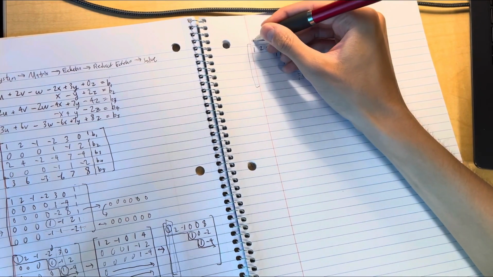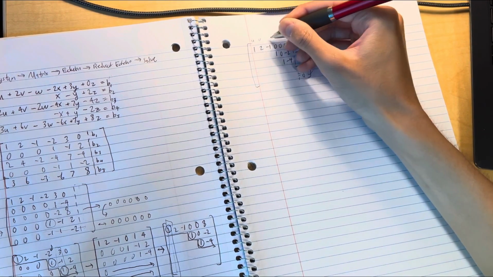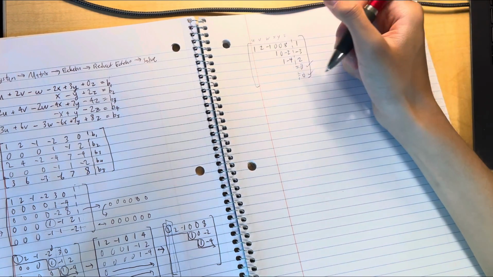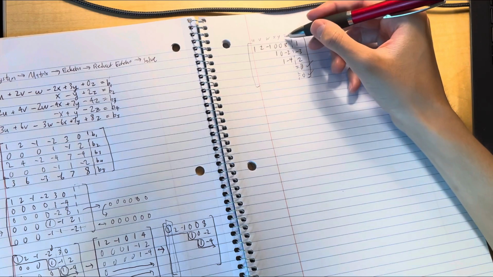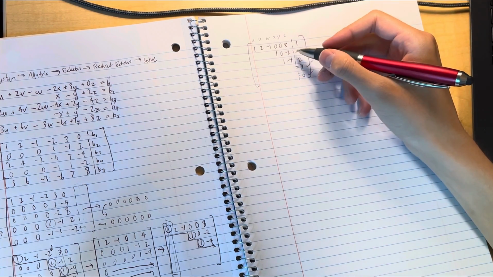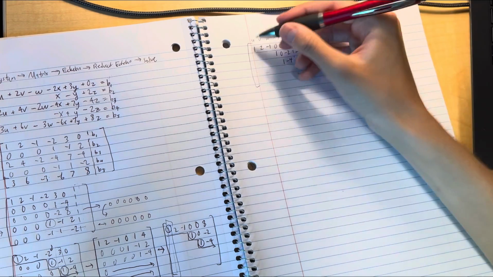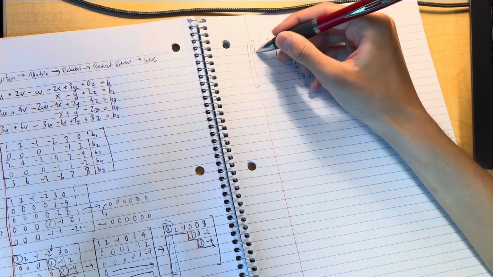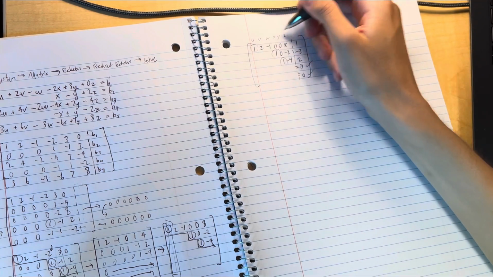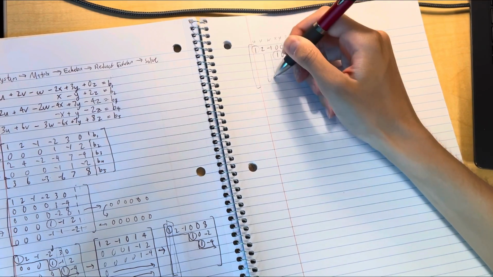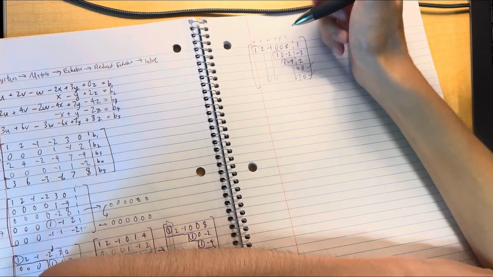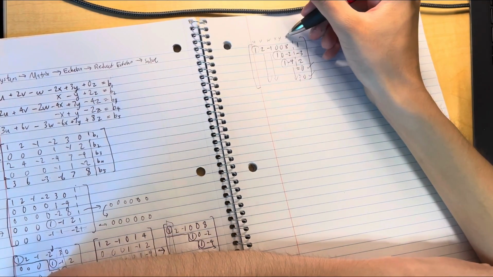So I'm actually going to write out what each one corresponds to first, just to help out. And then over here, we're going to identify our free variables. So again, leading variables are at the ends. Free variables are everything else. So this would be free, this would be free, and this would be free. So now we can write this as a function of v, w, and z.